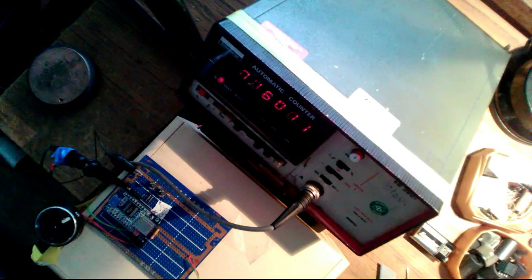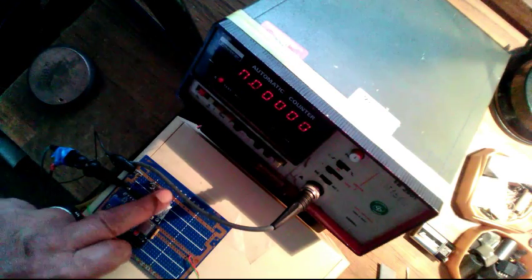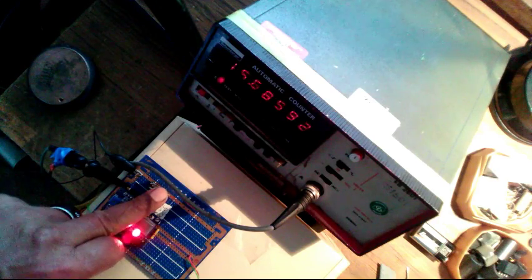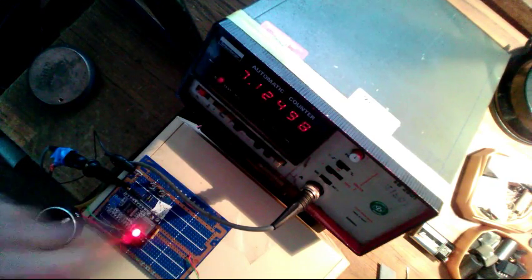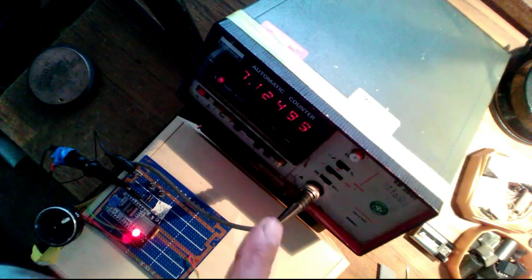If I now switch off, hold down the copy switch and press power up again, you see with the copy switch held down, it will indicate 0. This indicates that you're going into cal. Let go of the switch and it will display a frequency.